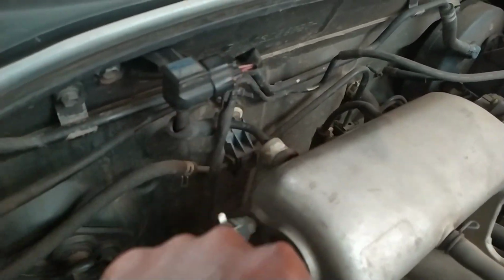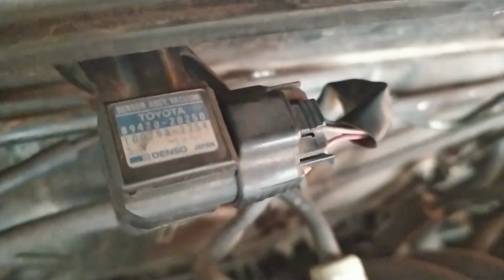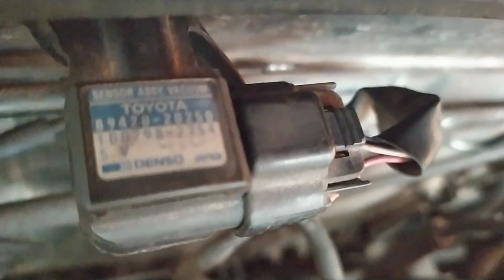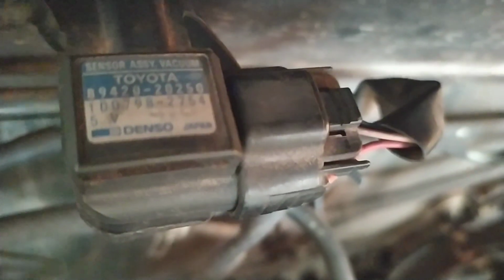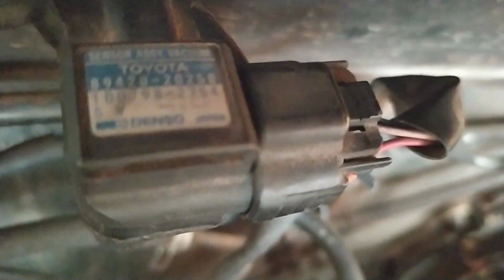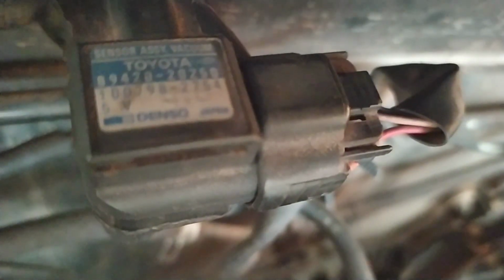So here's the MAP sensor. Focusing on it right here, yes, that's what is written on there. We have sensor AC vacuum. Not sure you can read that. My phone is going to focus. So that's what we have on the MAP sensor. That's what would need to be replaced. Three wires and a vacuum connection.